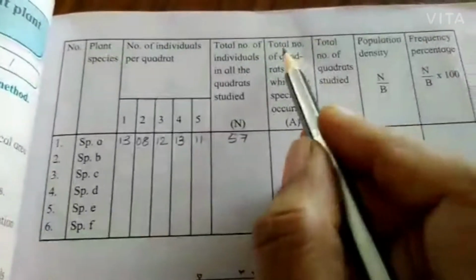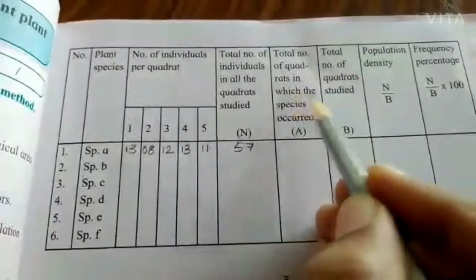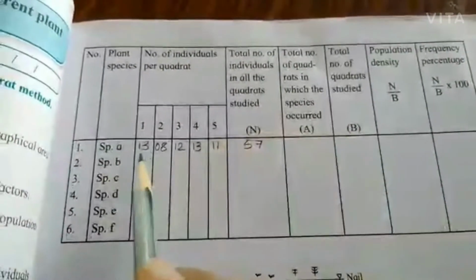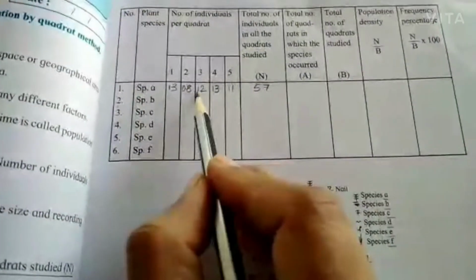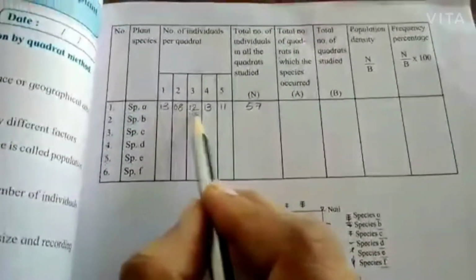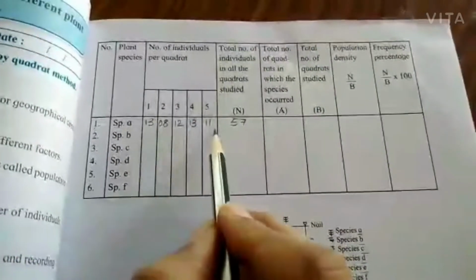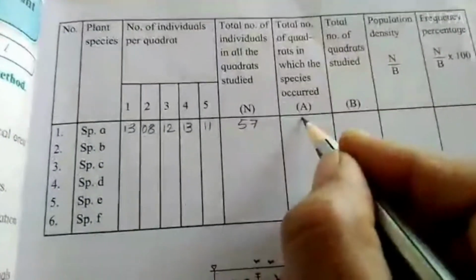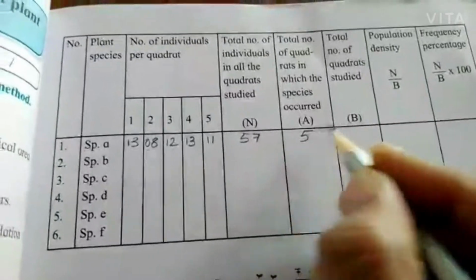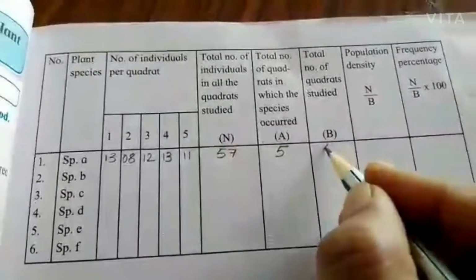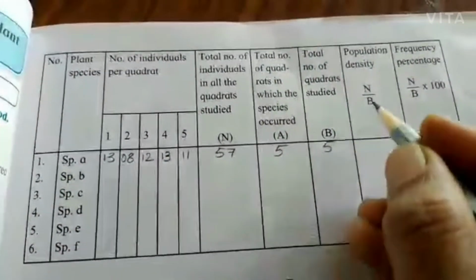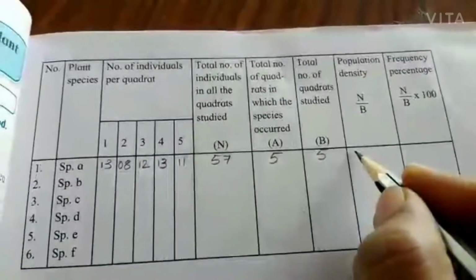Next is what? Total number of quadrats in which the species occurred. In this practical, species A occurred, we can count species A in all the quadrats. So in how many quadrats can we find species A? 5 quadrats. And how many quadrats did we study? We studied 5.